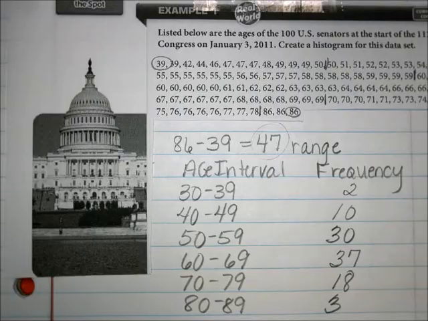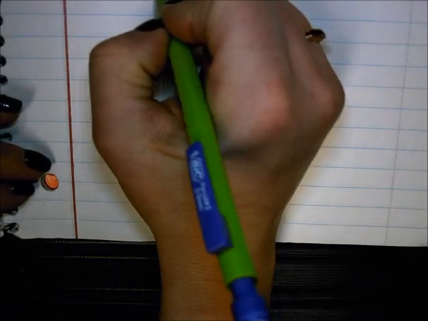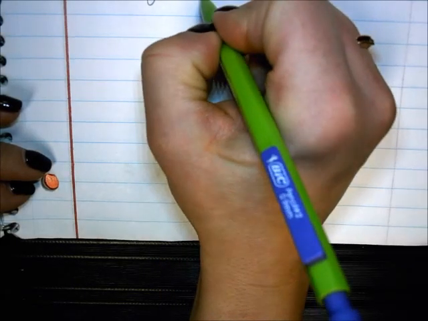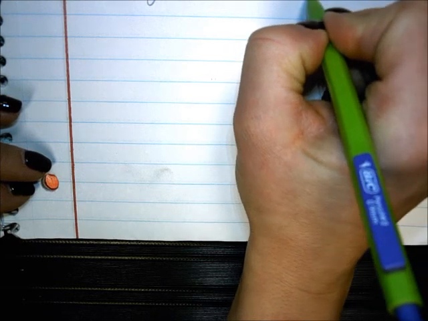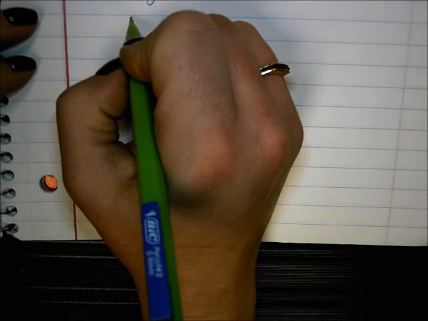Okay. Now we have to make the actual histogram. So this is our learning target for today. I can create a histogram. The first thing that you always want to do is create a title. So I'm going to write ages of U.S. senators on 1/3/11, on January 3rd, 2011.